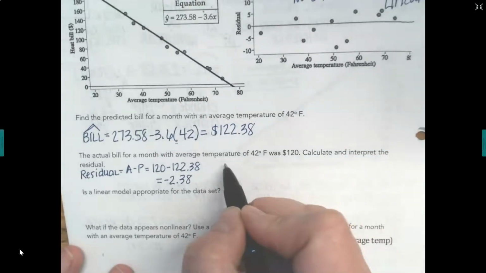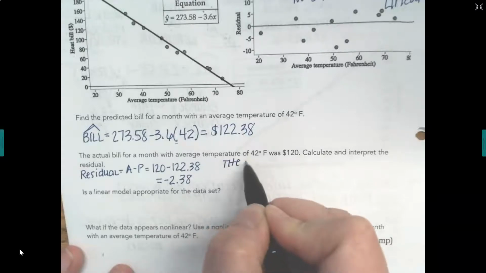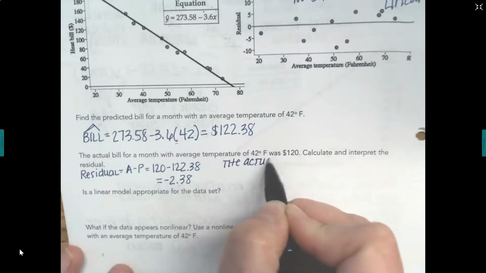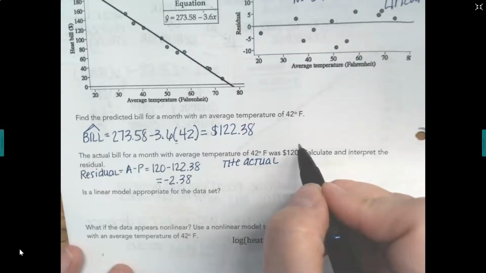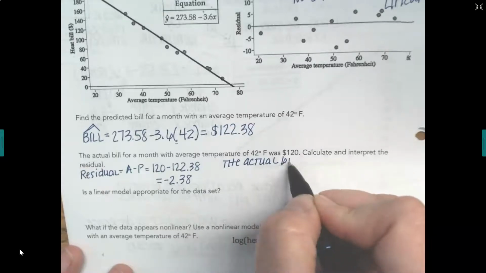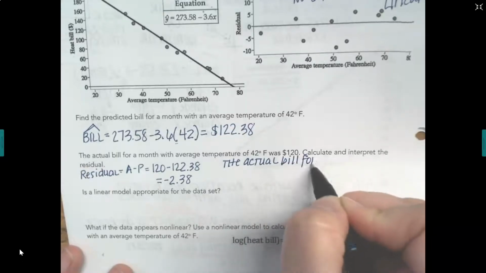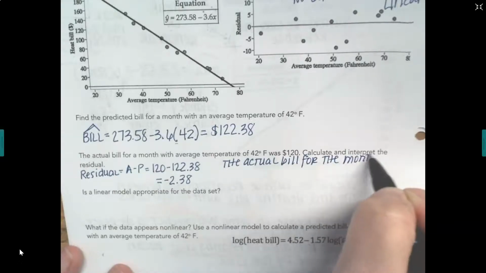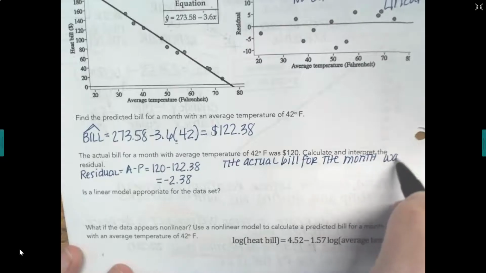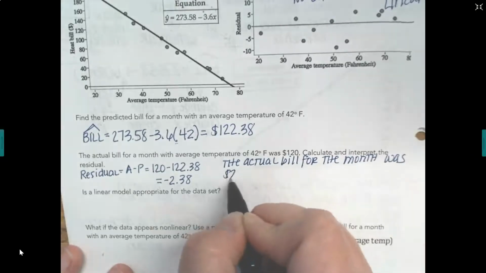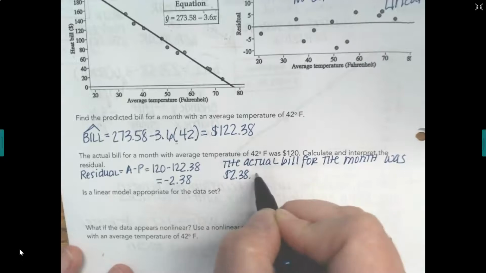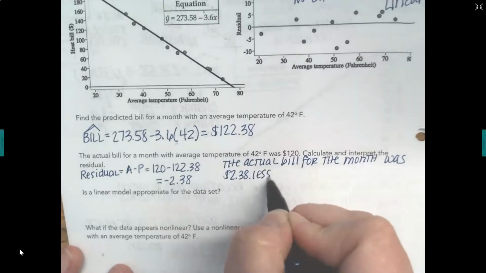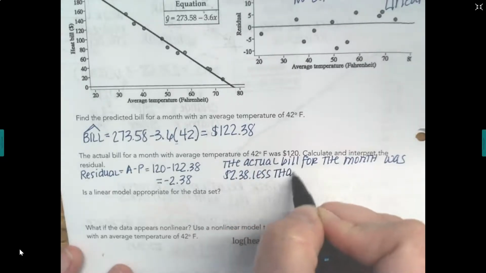The actual bill for that month was $2.38 less than the predicted bill.